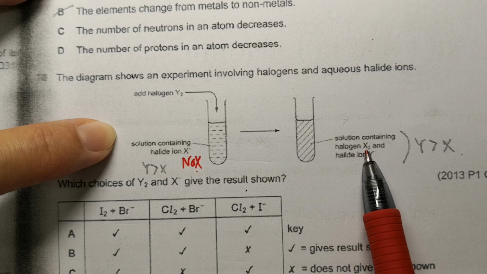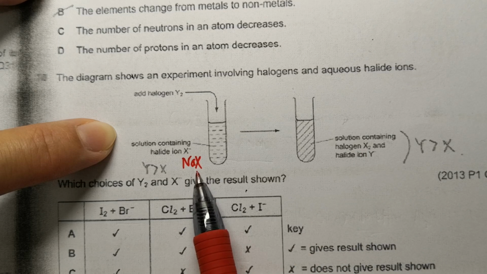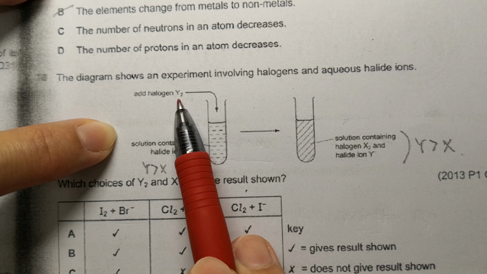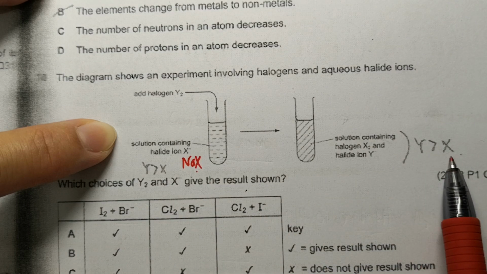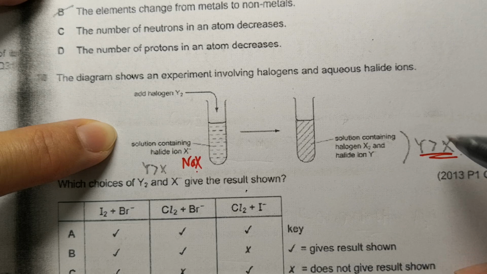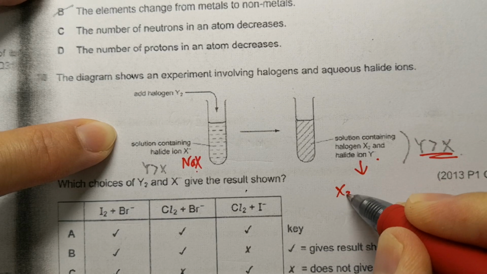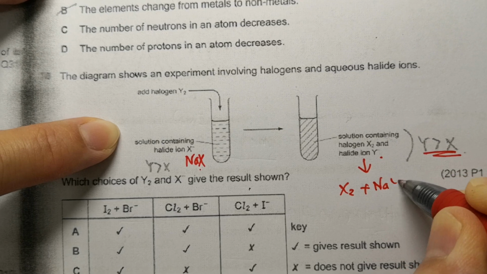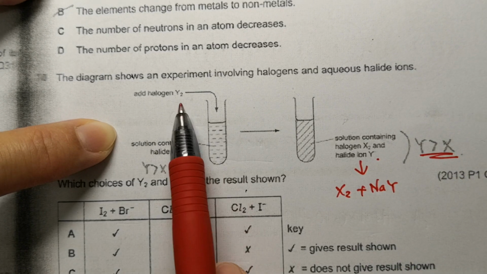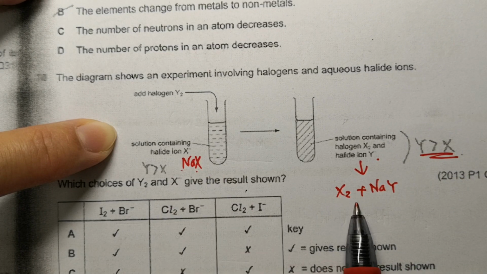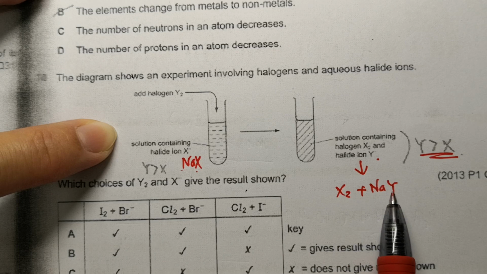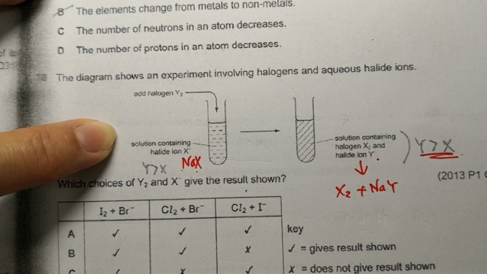See, halogen X2, which means that X has been displaced by Y, so that means Y is more reactive than X. This would be the conclusion here. So NaX plus Y2 becomes X2 plus NaY, which means that Y is more reactive than X.